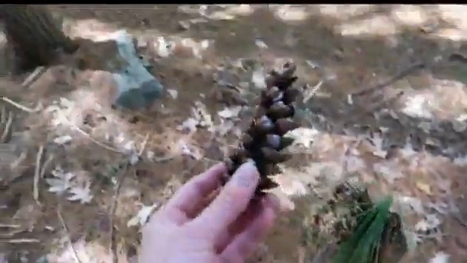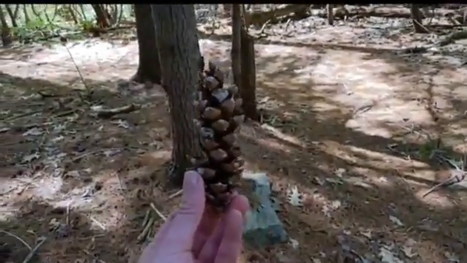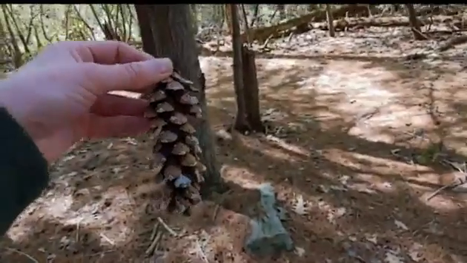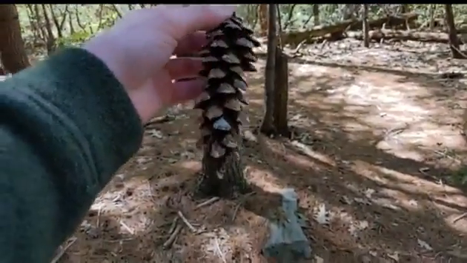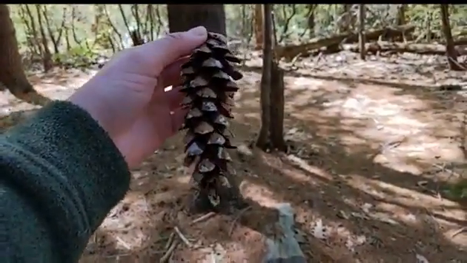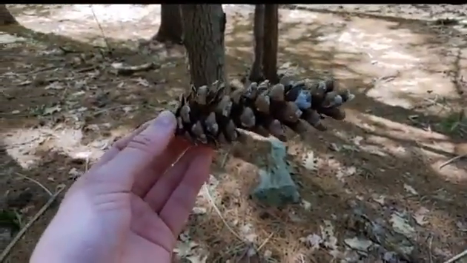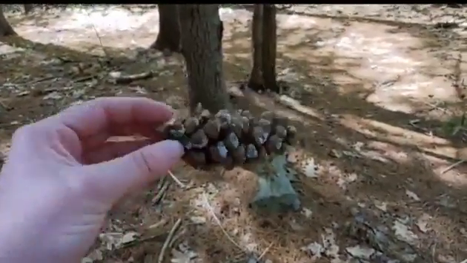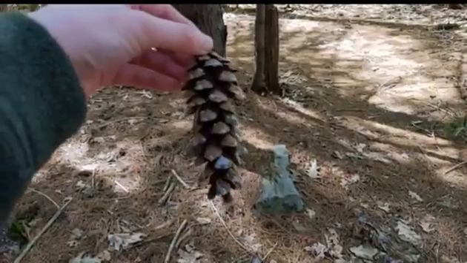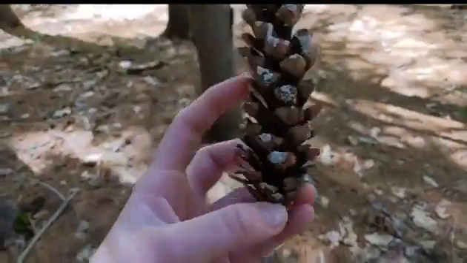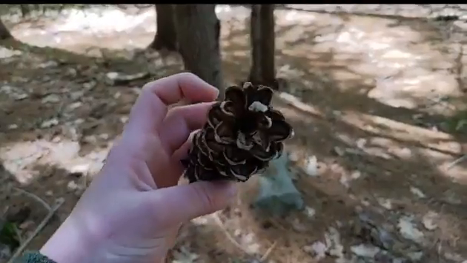Now I did find a pine cone of the eastern white pine. So this is how this tree is reproducing. They can be up to 8 inches long. This one's more about 5, the size of my hand. This is from years past, so this is not a pine cone from this season. All the scales of the pine cone are open, all the seeds are gone.